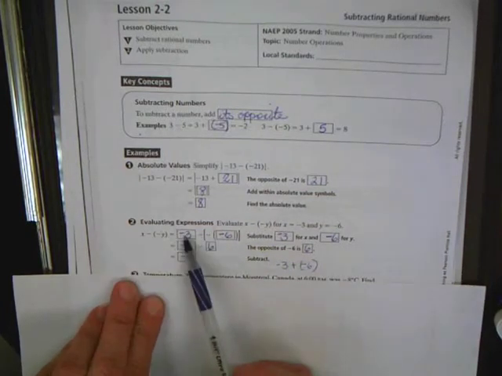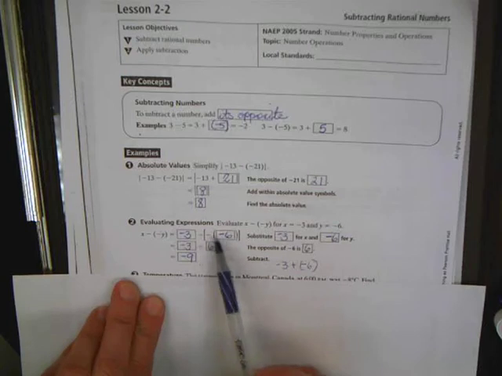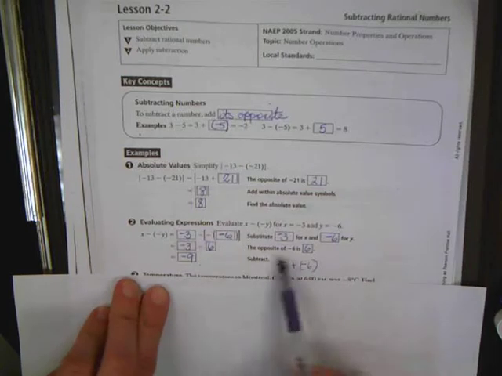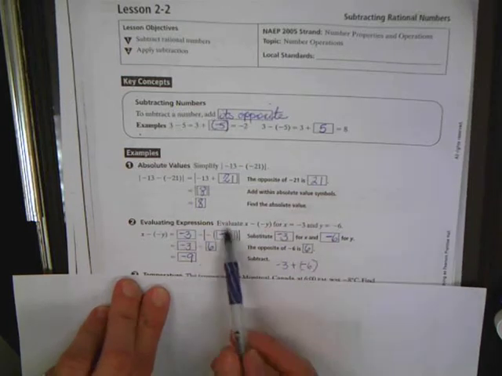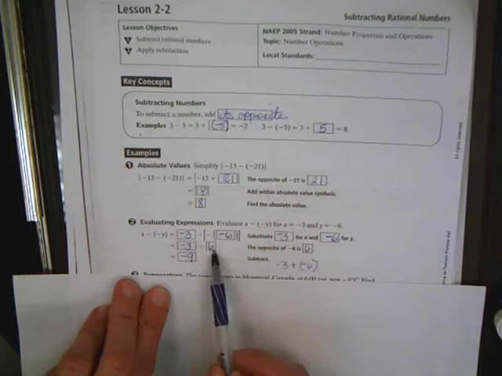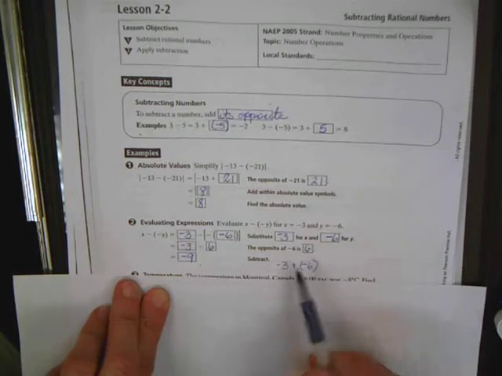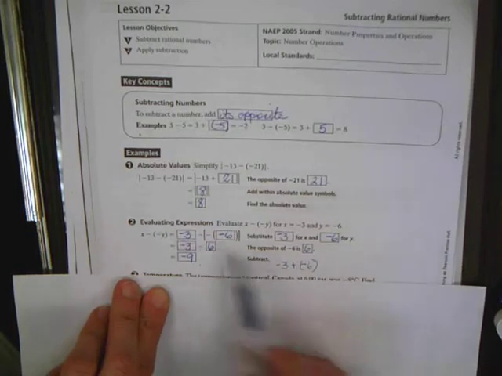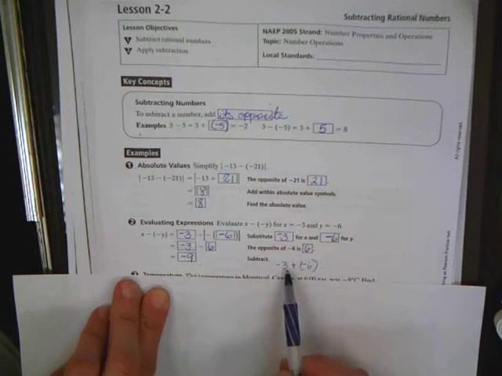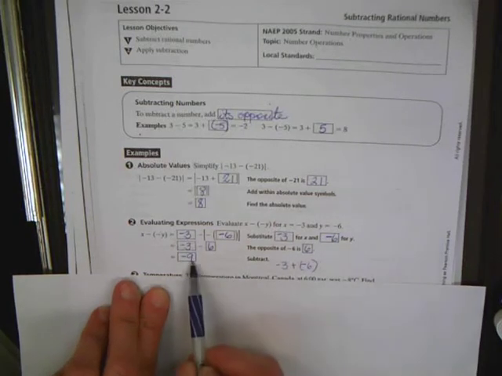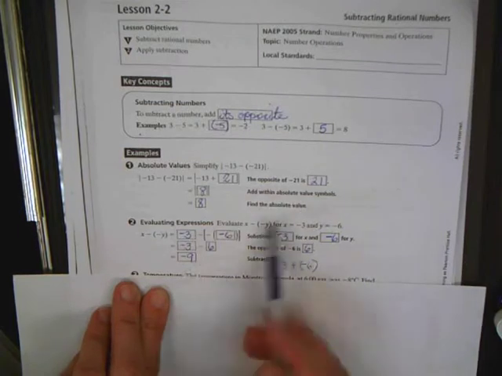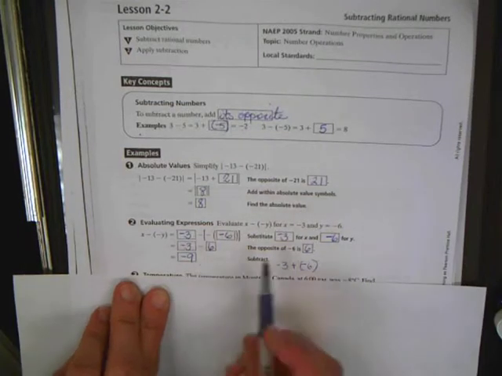So now I have negative 3 minus the opposite of negative 6. The opposite of negative 6 is 6, so this right here simplifies to 6. So I have negative 3 minus 6. To actually simplify this, I will add 6's opposite. So that gives me negative 3 plus negative 6 for my final answer of negative 9. So when I evaluate this expression, I get negative 9.